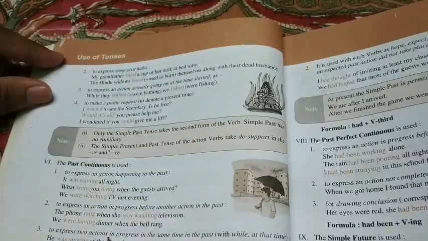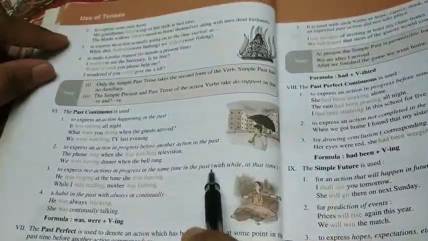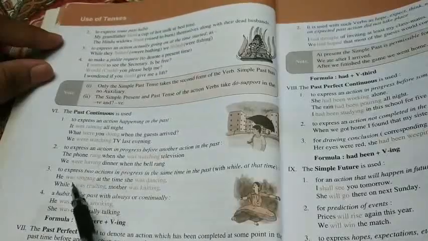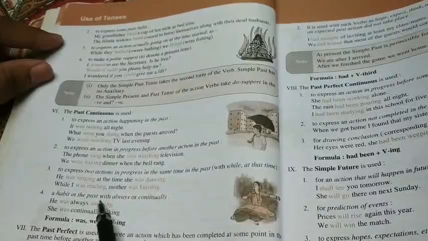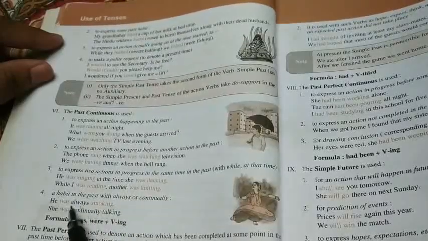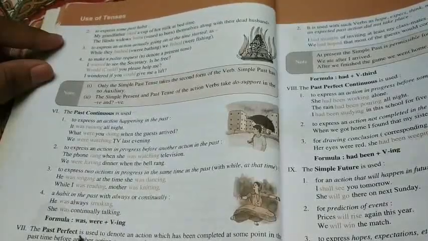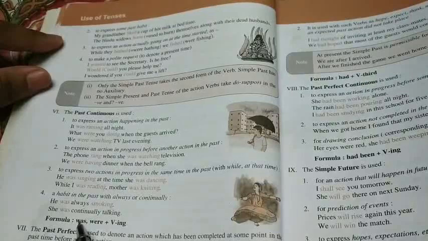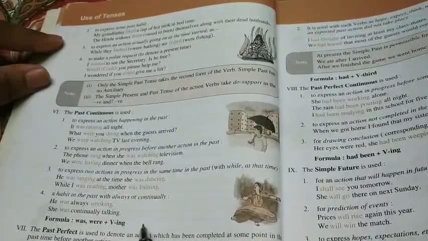To express two actions in progress at the same time in the past: he was singing at the time she was dancing. Two actions were occurring. A habit in the past with always or continually: he was always smoking. It was a past habit. Formula of past continuous: subject plus was or were plus verb plus ing, then object or complement.